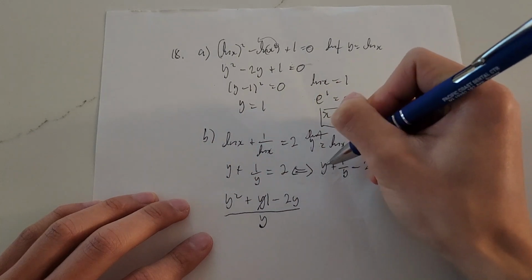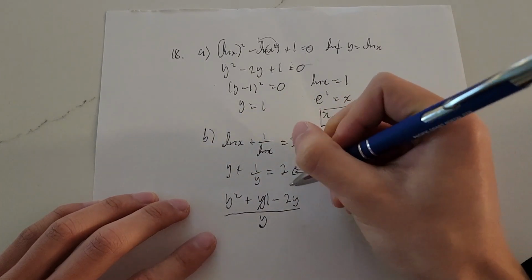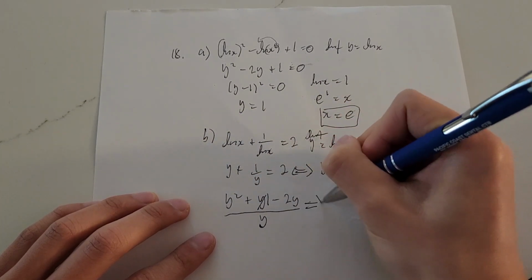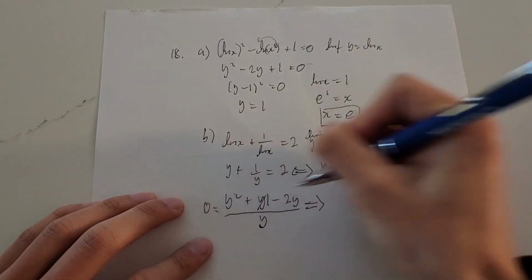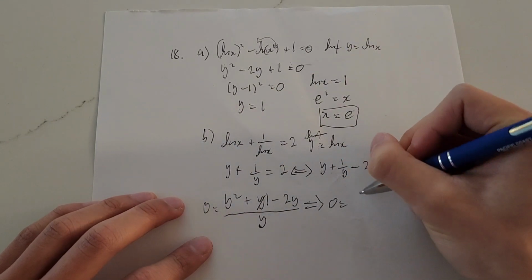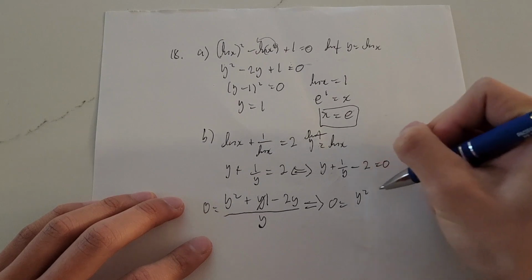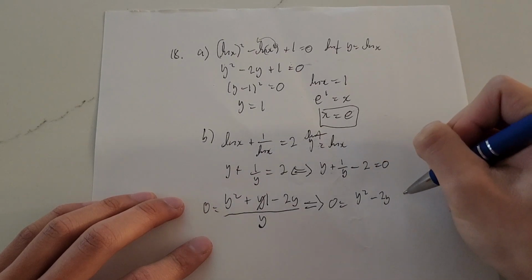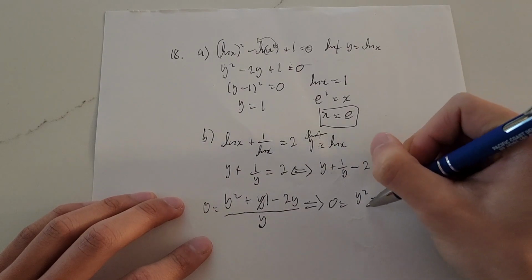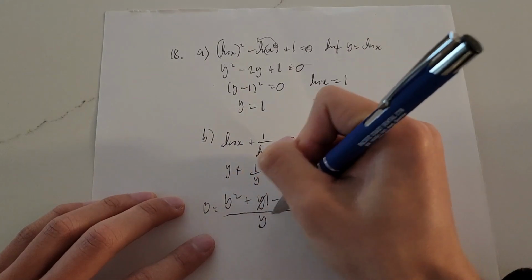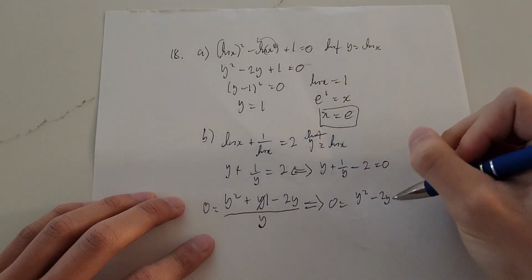Just find a common denominator, right? So since we have that, that implies that 0 is also equal to y squared minus 2y plus 1. And if we multiply out the y, we just get 0 anyways, so we can disregard that.